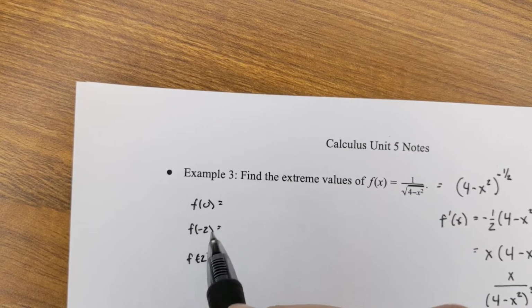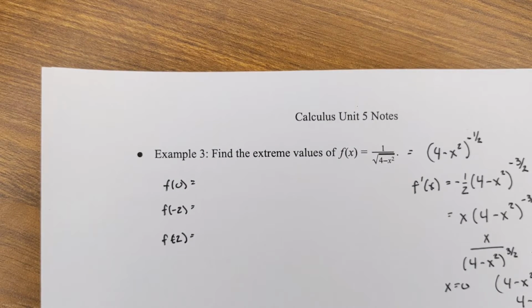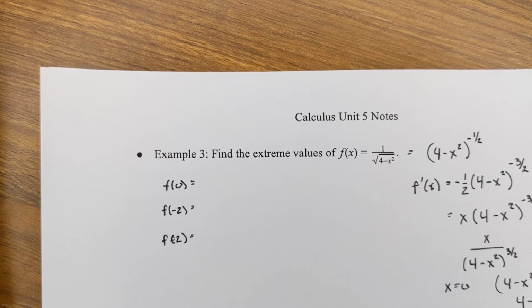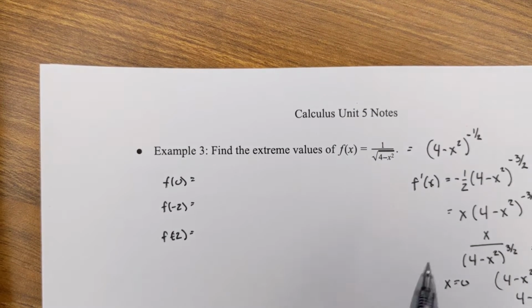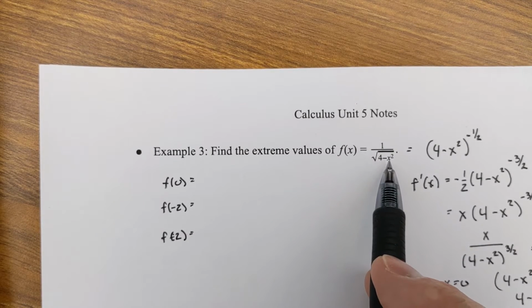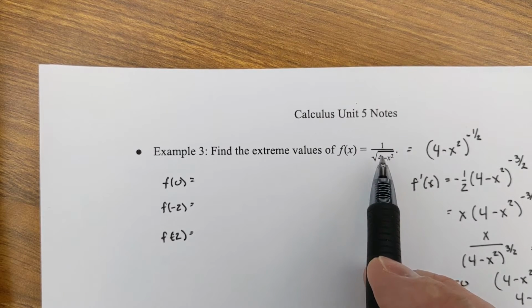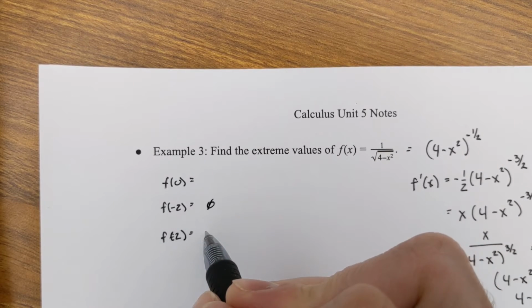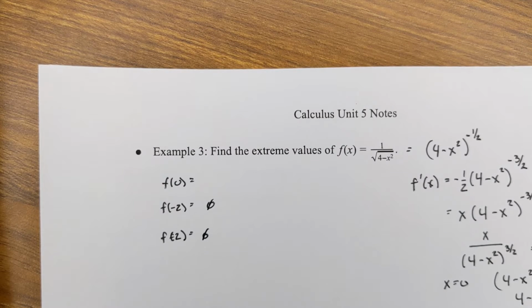Now notice these numbers are going back into my original equation, not into the derivative, sorry. These two here, -2 and +2, they're not going to work. Because if I plug -2 in, I get 4 minus 4 on the bottom, which is 0. Square root of 0 is 0, and I can't divide by that, so there's actually no solution here. These graph functions are undefined.